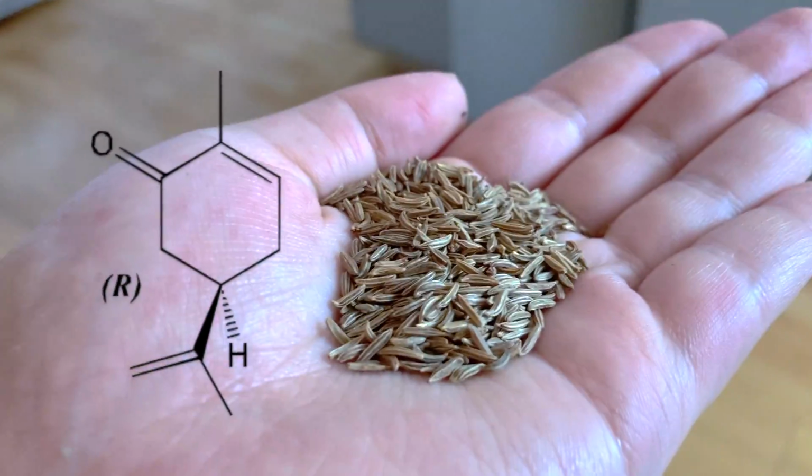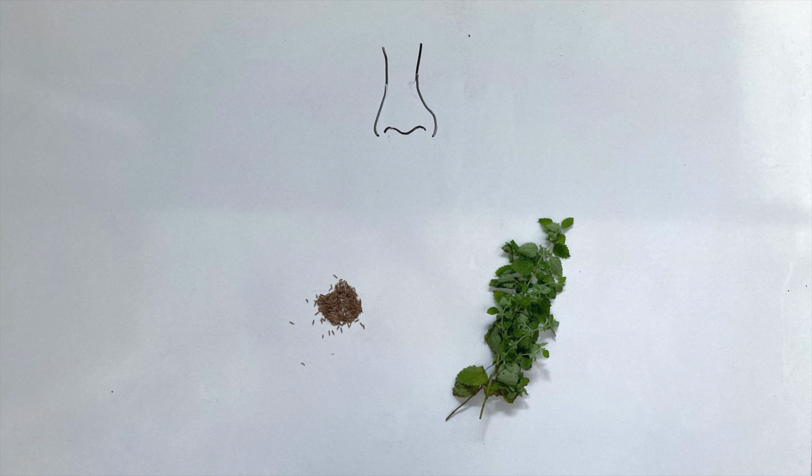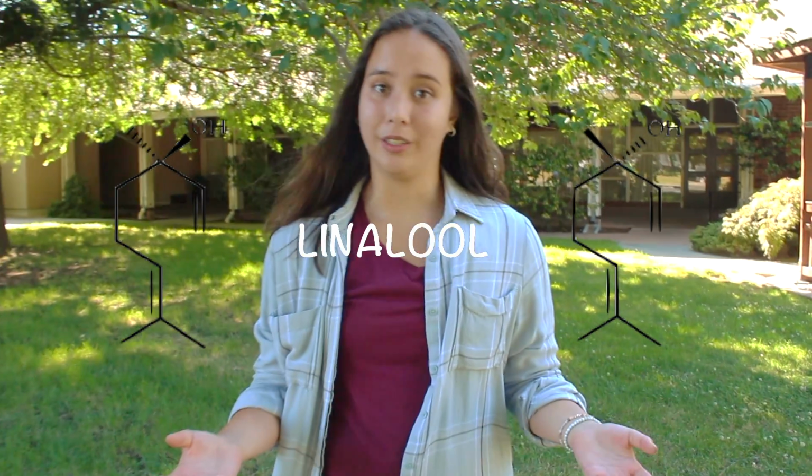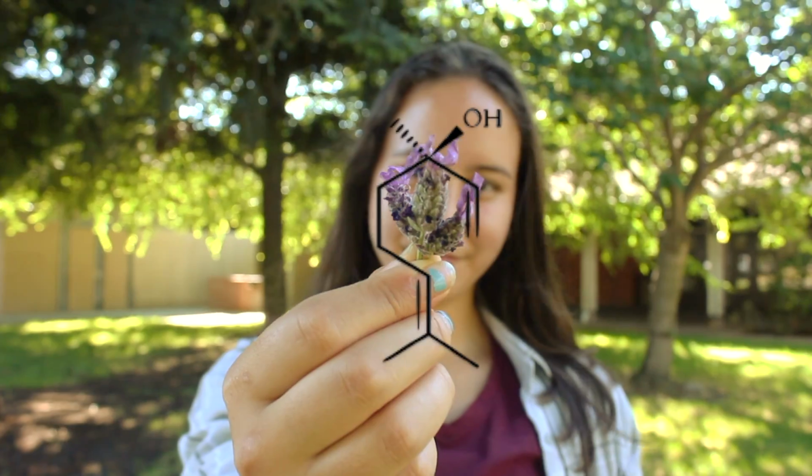For example, the two enantiomers of a molecule called carvone have two very distinct scents. One smells like caraway seeds and the other like spearmint. This is because the two enantiomers of carvone fit into different chiroreceptors in your nose, so they smell different to us. Similarly, the two enantiomers of a molecule called linalool smell like sweet orange and lavender.